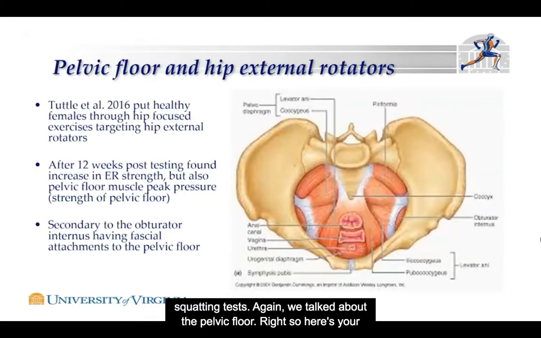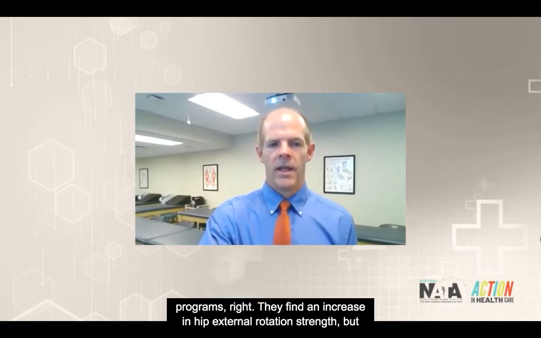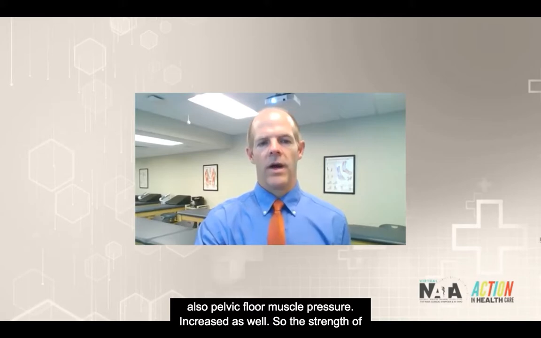Again, we'll talk about the pelvic floor. So here's your pelvic floor muscle. It's basically the bottom of that cone when we're talking about abdominal control in the core and the trunk. Turtle et al. put healthy females through a hip exercise program targeting hip external rotators. After 12 weeks of going through their hip external rotation programs, they found an increase in hip external rotation strength, but also pelvic floor muscle pressure increased as well.